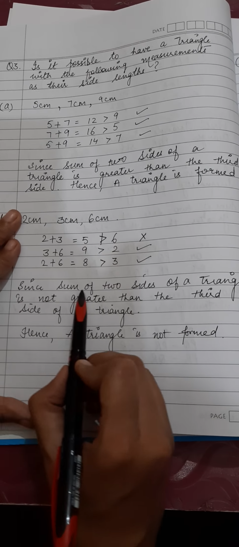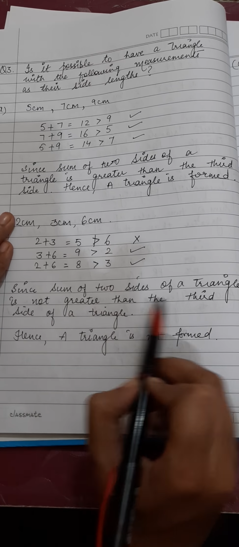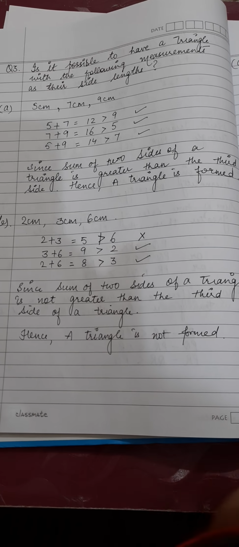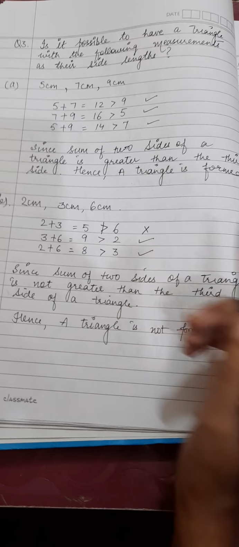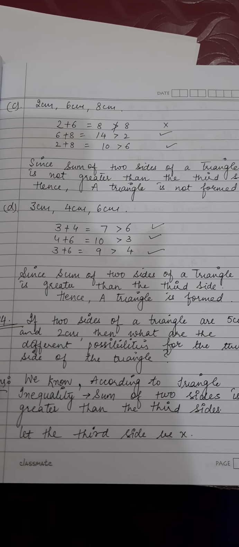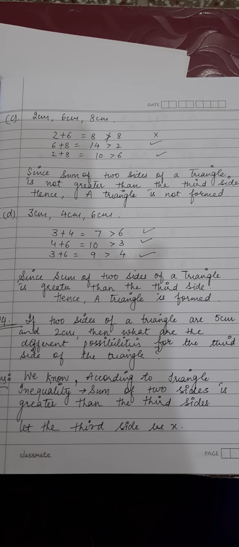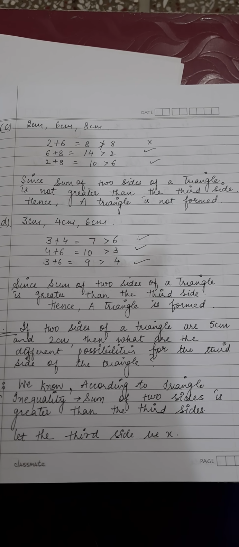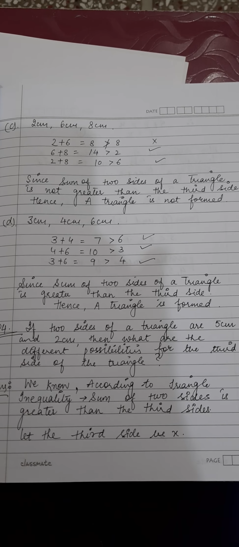So we will write, since the sum of two sides of a triangle is not greater than the third side, hence a triangle is not formed. Okay. All these conditions should be ticks. Not even a single cross should be there. Now C part you will try by yourself, and D part also you will try by yourself. You can see the solution. You will try C and D part by yourself.